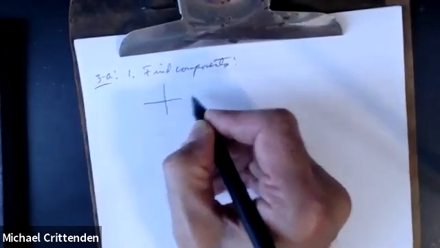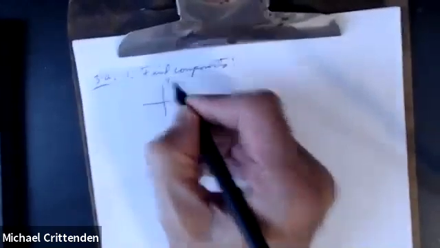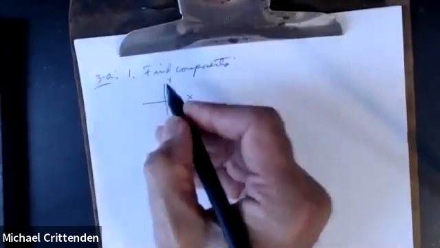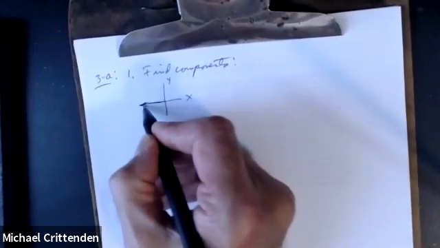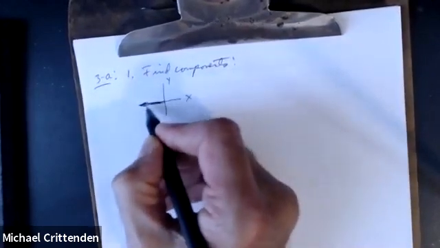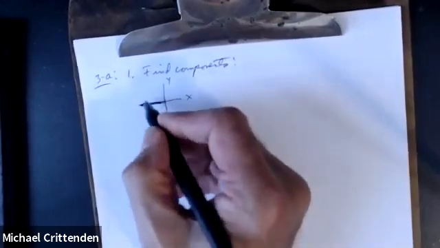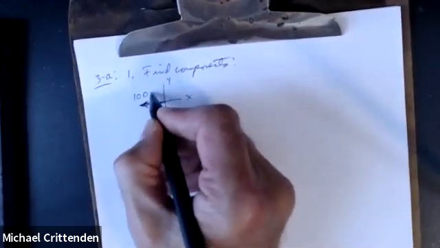There's the X and Y axes. And the one that I called force A pulls to the left like that. 100 newtons.